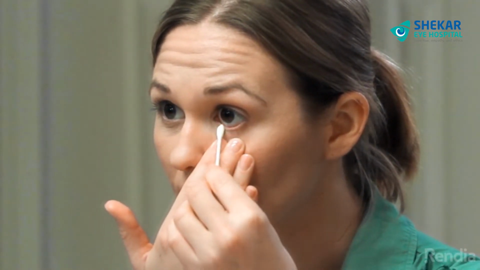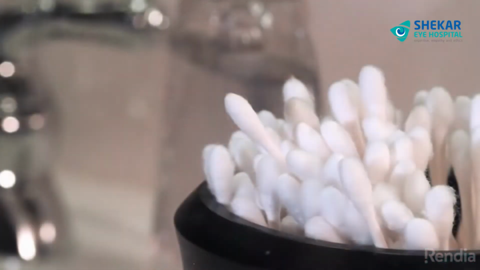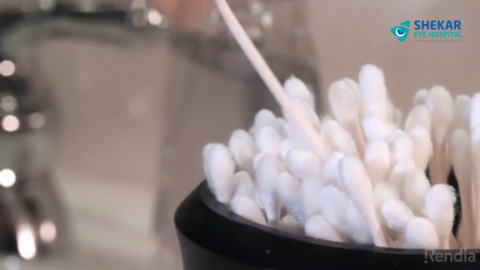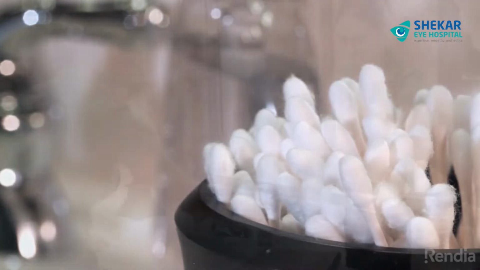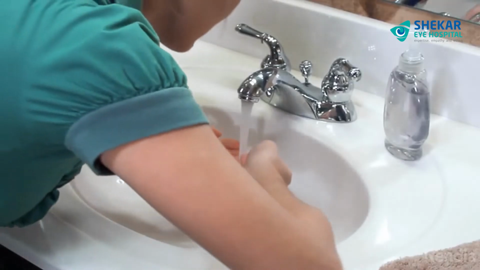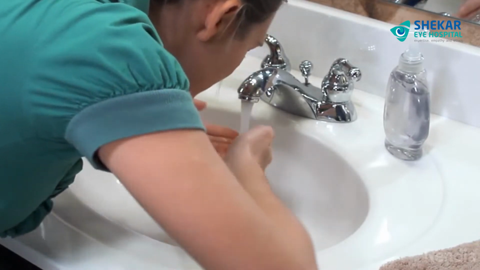When ready, pull down your lower eyelid and use the cotton swab to rub the solution back and forth on the eyelid margin. Make sure to use a fresh cotton swab for each eye. Follow up with a cool water rinse of the area. Repeat this process for the alternate eye.